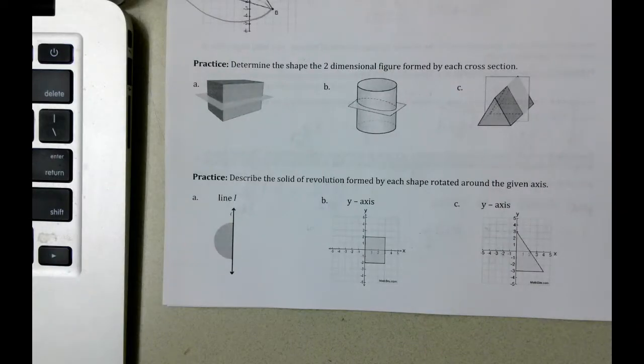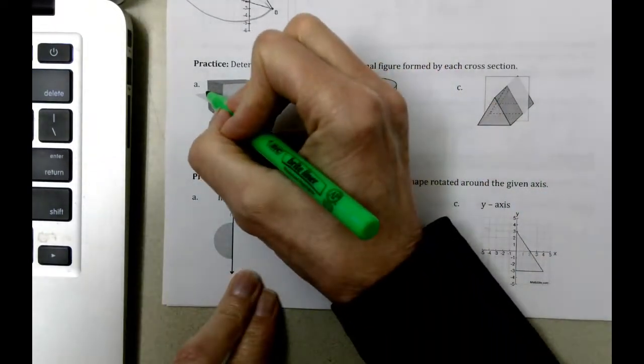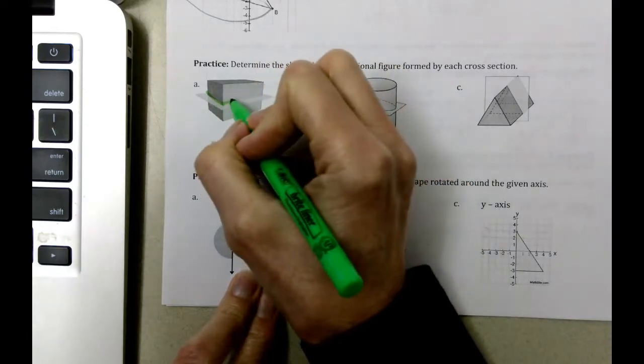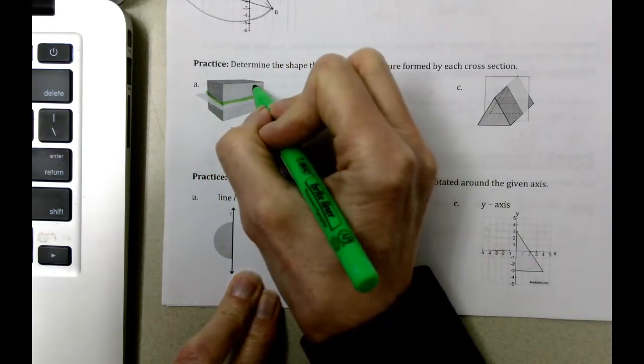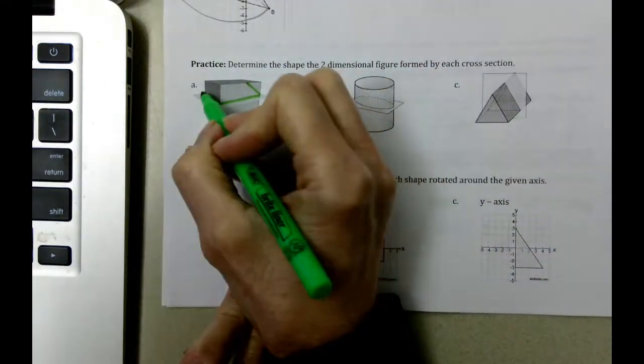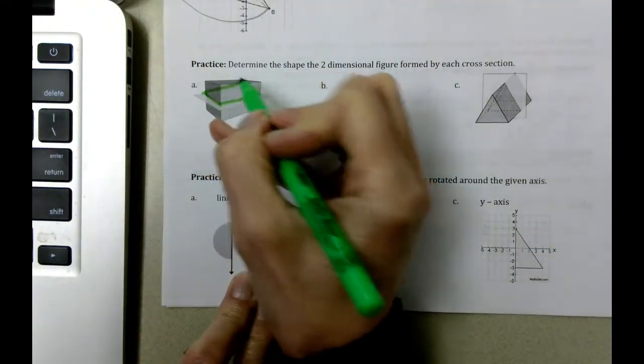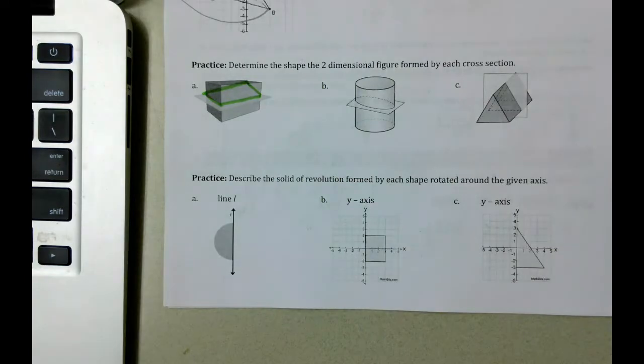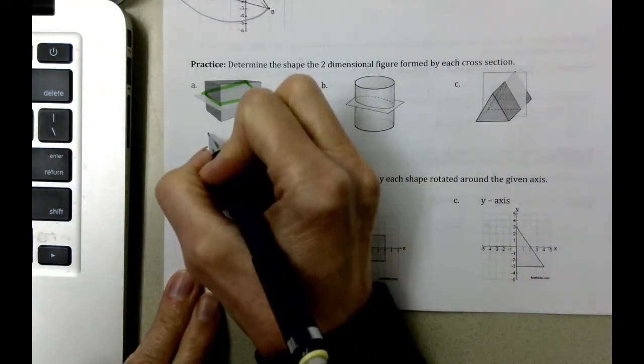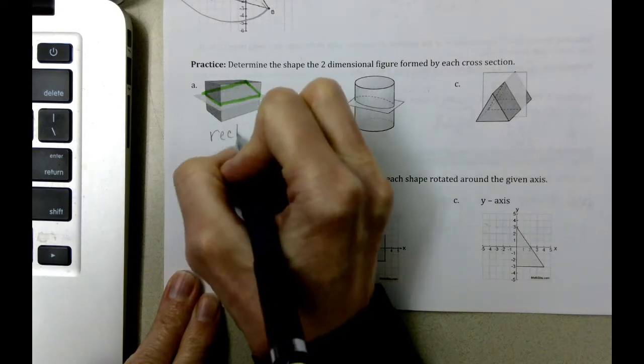Determine the shape of the two-dimensional figure formed by each cross-section. So letter A is probably the hardest to see, but I think if we take a highlighter, and what's going to happen is it's going to look like that much, but really here when I finish drawing that picture, you can see that the cross section is going to be a rectangle.